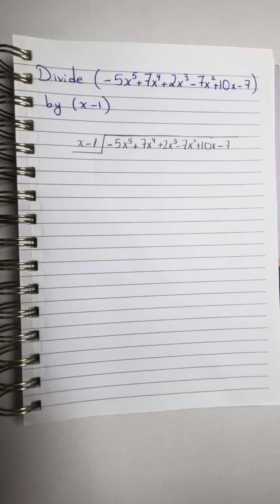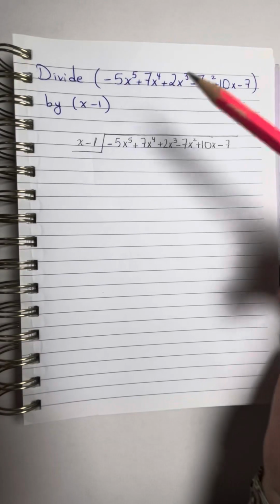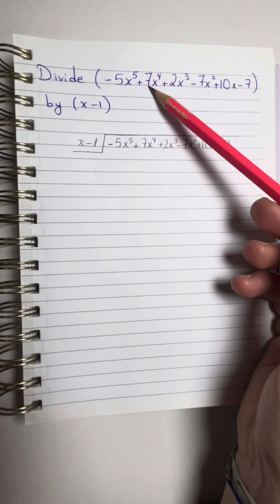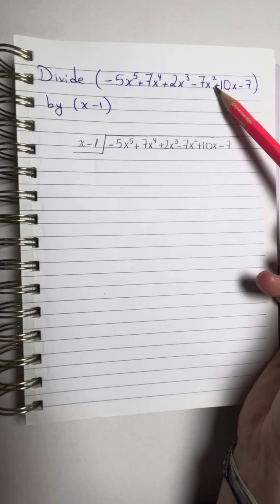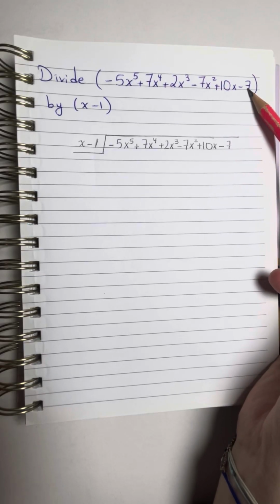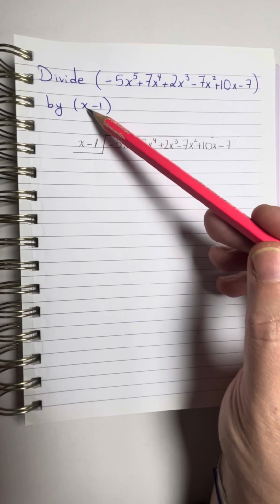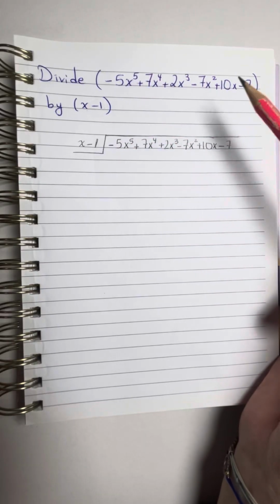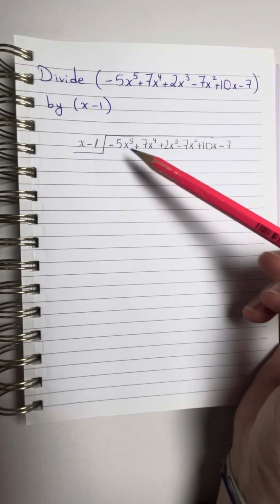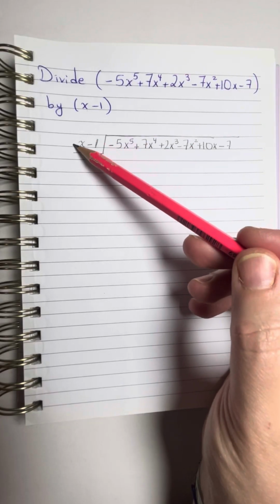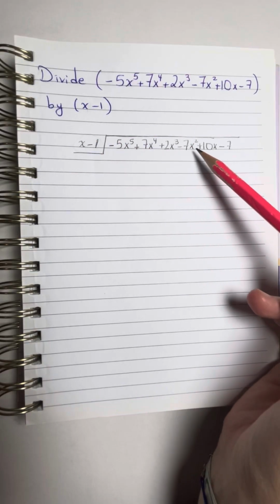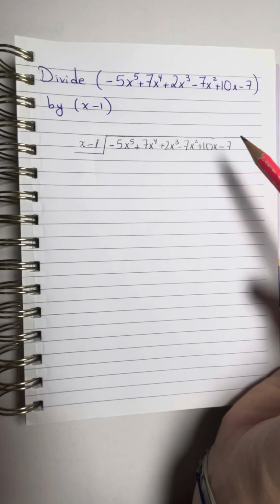Divide -5x^5 + 7x^4 + 2x^3 - 7x^2 + 10x - 7 by x - 1. I've decided to do this example using long division. So we will put here x - 1, and to this side we will write the polynomial.